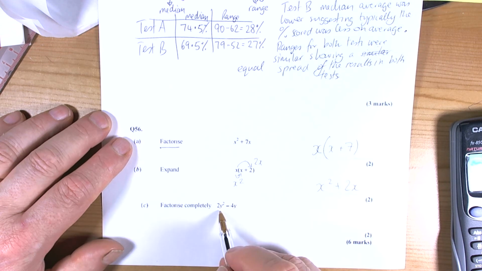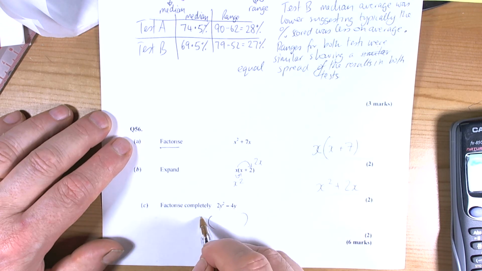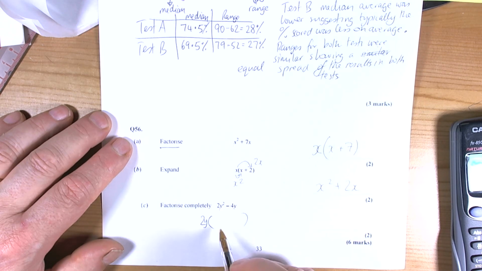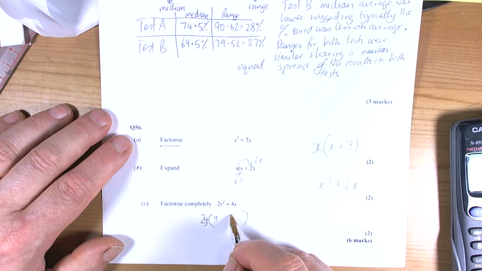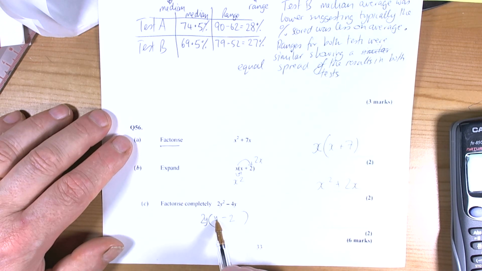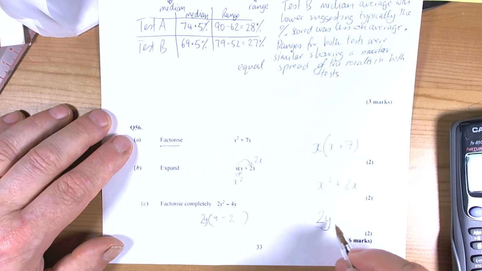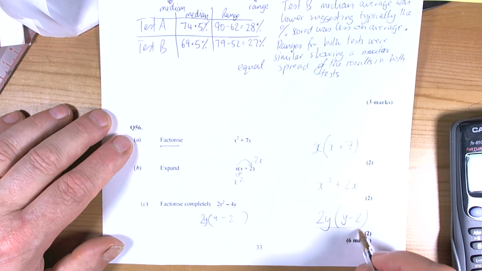Factorise completely, so we're looking for the common terms. So it's going to be a single bracket, and for the numbers 2 and 4, the highest common factor is 2, and for y squared and y, the highest common factor is y. Divide by 2y, we're left with a y, and divide the other term by 2y, and we're left with 2. Take away, so check it works: 2y times y is 2y squared, 2y times 2 is 4y. So 2y(y minus 2).